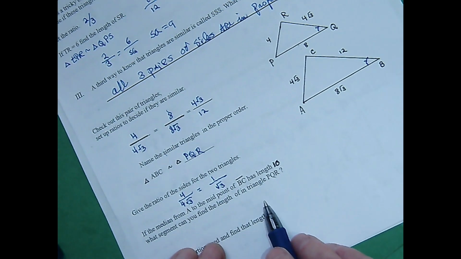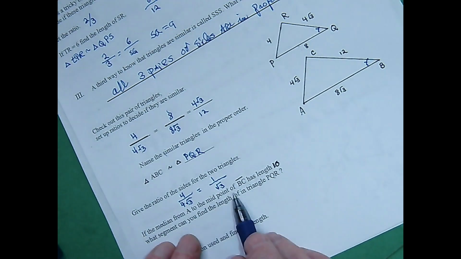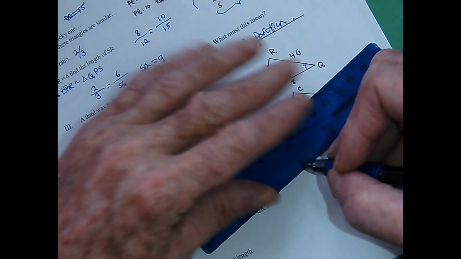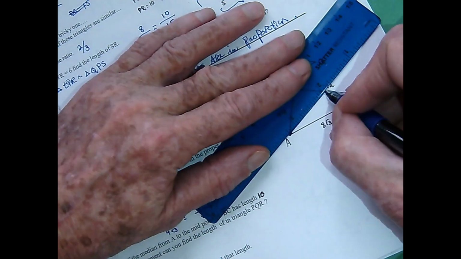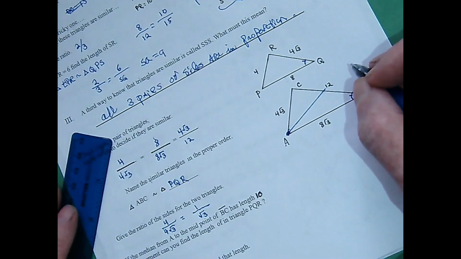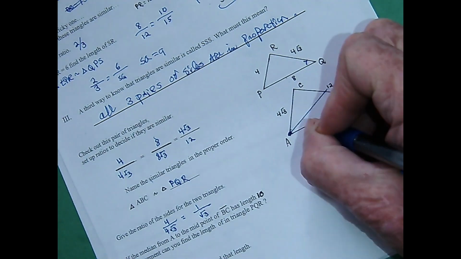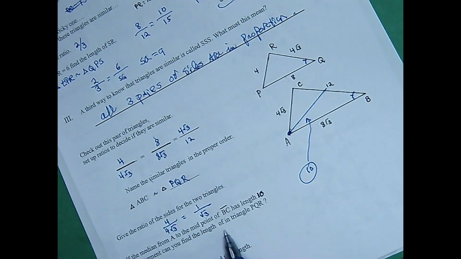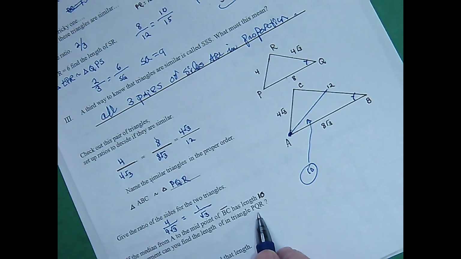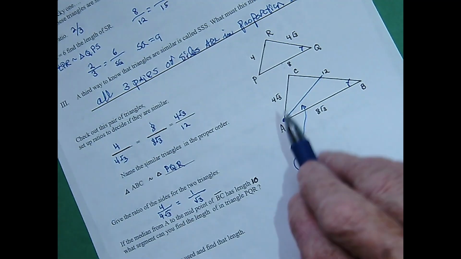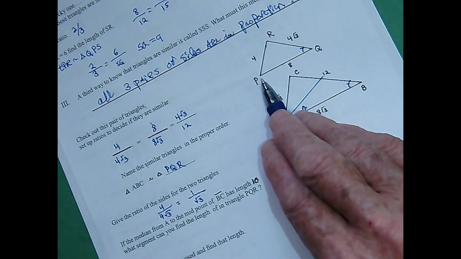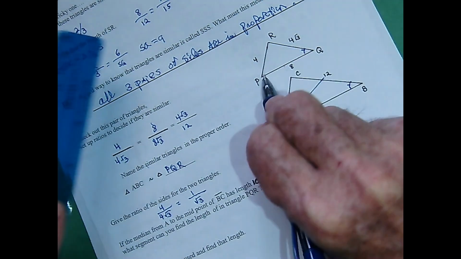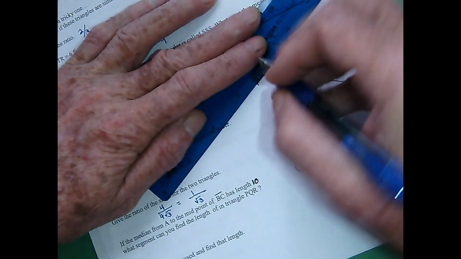Stay with me, everybody. If the median from A to the midpoint of BC, let me just draw that from A to the midpoint of BC. I guess I could use a ruler. There's a median. It has the length 10. This length is 10. What segment could you know the length of in triangle PQR? And then we're going to find that length. And I would say, well, this angle A corresponds with this angle P, so the median from A to the midpoint of CB would correspond to the median from P to the midpoint of RQ. I'll show that. And I'm going to find its length.